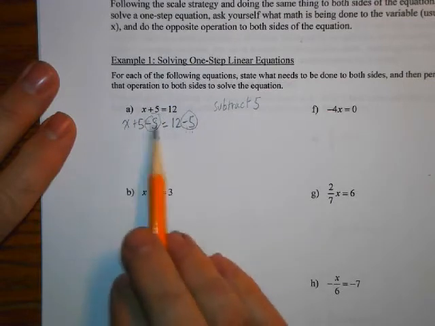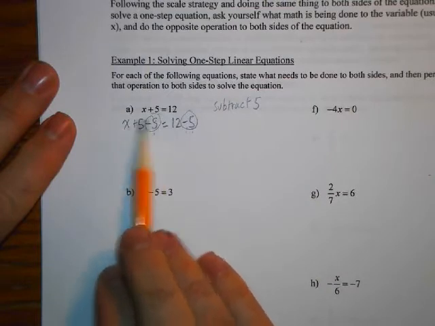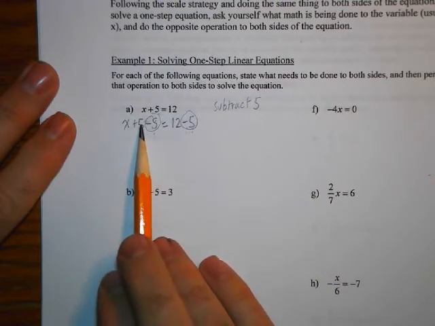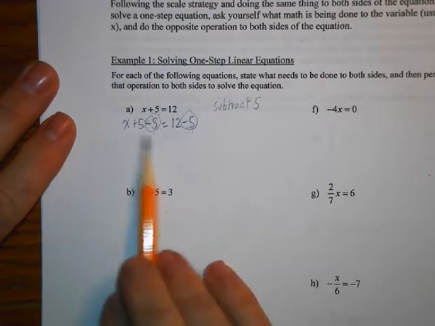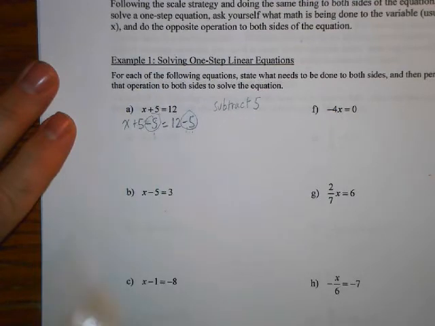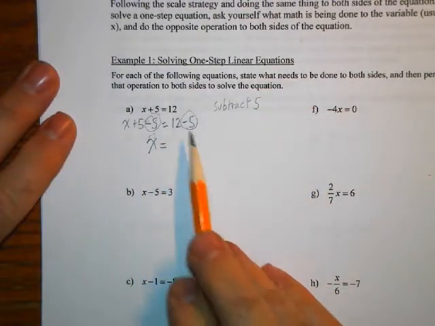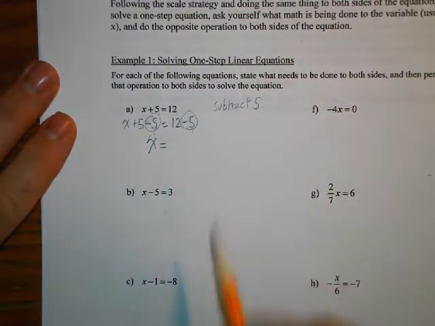But now, because I did the opposite of adding 5, when I simplify what's on this side, I can see the plus 5 minus 5, they actually cancel each other out because they combine to be 0. So x plus 0 is just x. So I've got x equals, and then I just do the math here. 12 minus 5, well, that's 7.